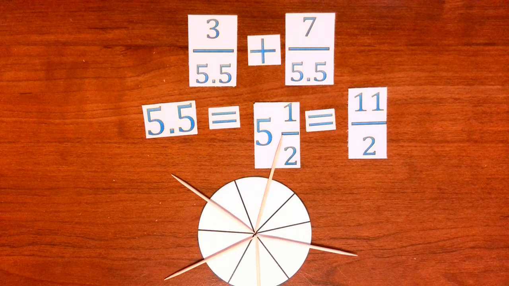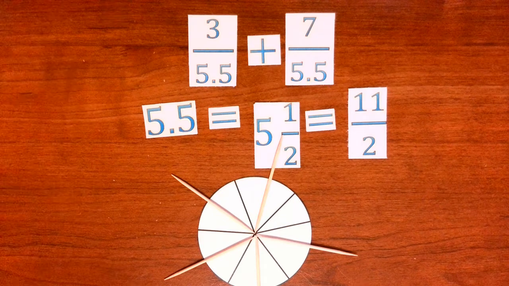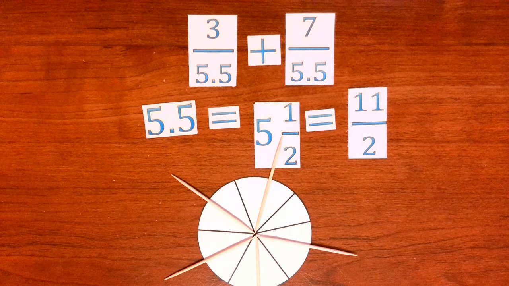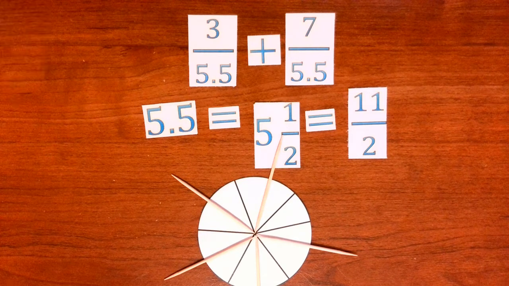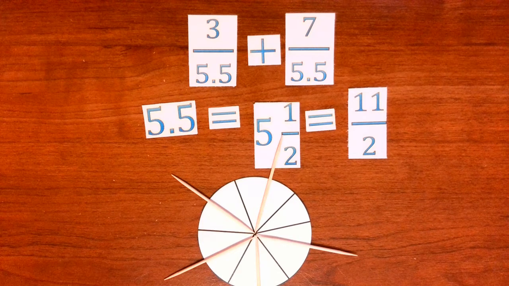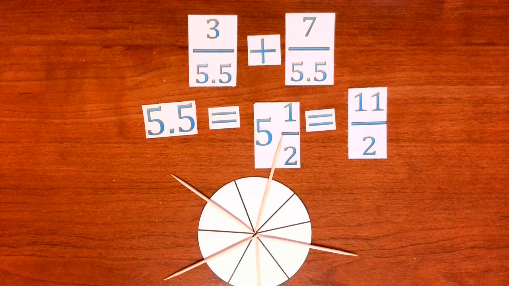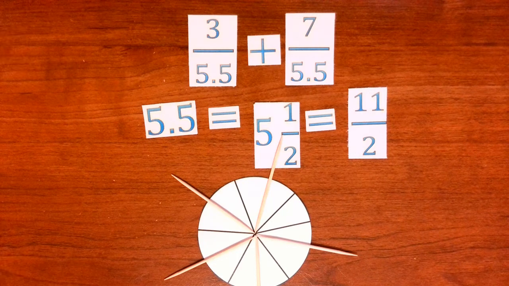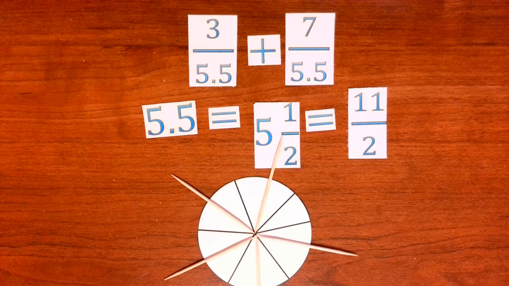For example, if I have a 5.5, I can substitute a 5 1/2 for it. Therefore, we can know that 3 over 5.5 is equal to 3 over 5 1/2, which is equal to 3 over 11 halves. Likewise, 7 over 5.5 is equal to 7 over 5 1/2, which is equal to 7 over 11 halves. It does not matter if the denominator is a decimal, a mixed fraction, or an improper fraction. As long as it has the same value, it is the same example.